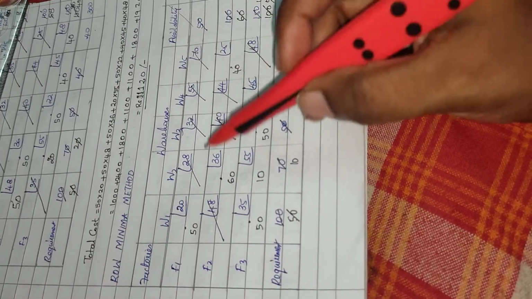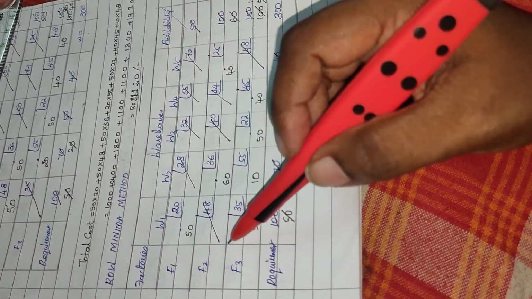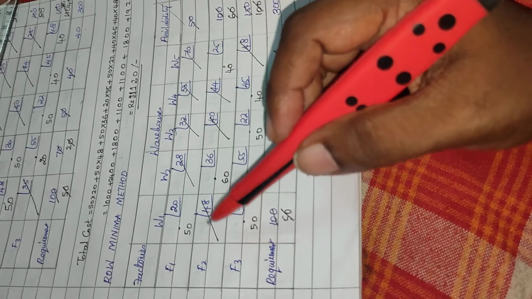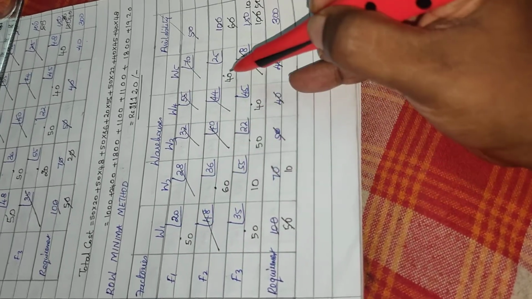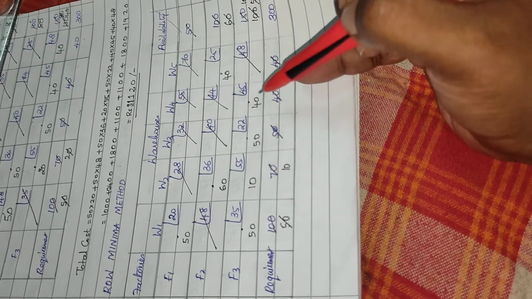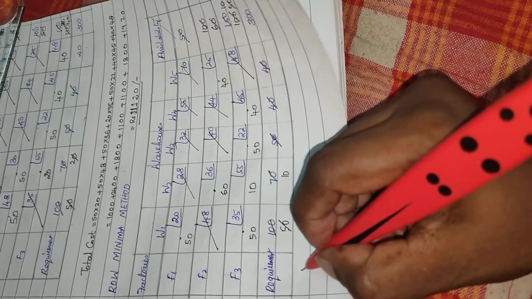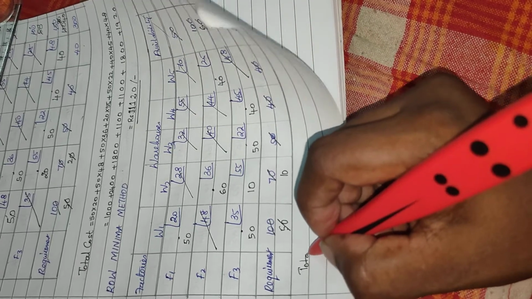That's it. So now there are 5 columns, 3 rows. That is 5 plus 3, 8 minus 1. That is 7 allocations should be there. 1, 2, 3, 4, 5, 6, 7. So good. So now we are going to find total cost.